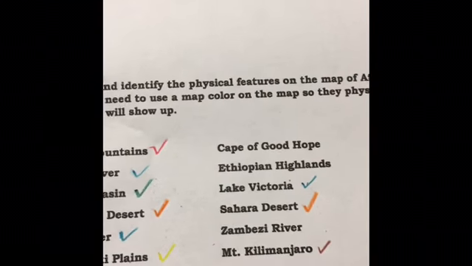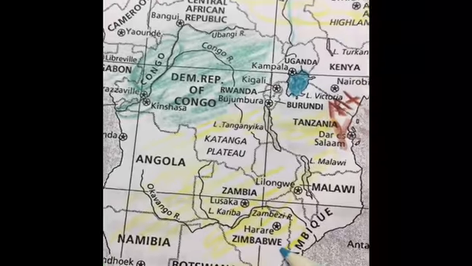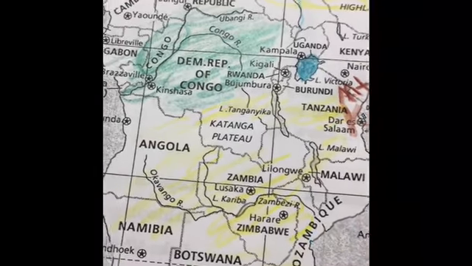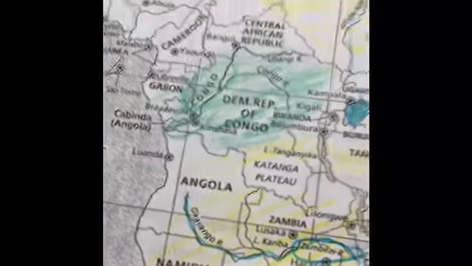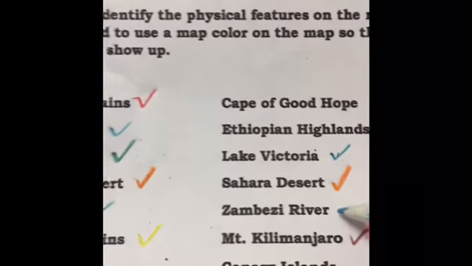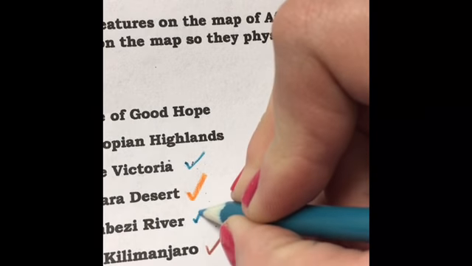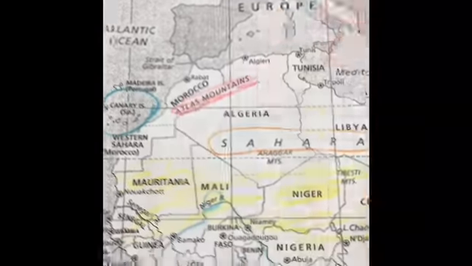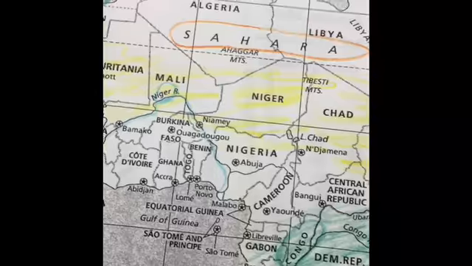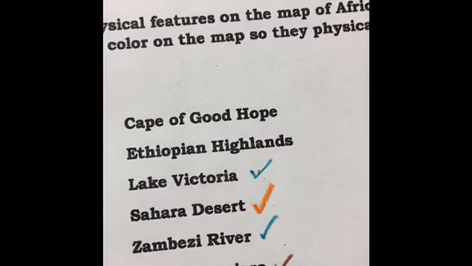Let's look for the Zambezi River. It's in that same area. If you look at Zimbabwe, that sounds a lot like Zambezi. You can see the Zambezi River, so you can identify the river. You can circle it. So we have got our Zambezi River. Another feature is a group of islands right here called the Canary Islands. So go ahead and circle that. We'll mark those off.